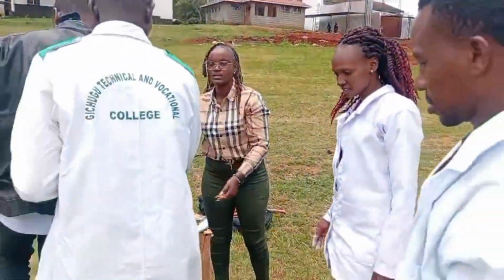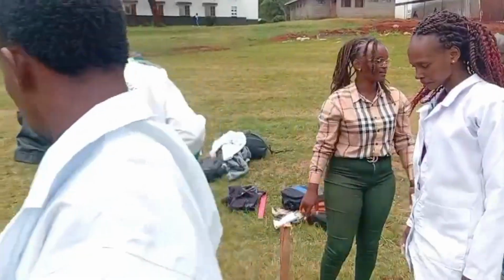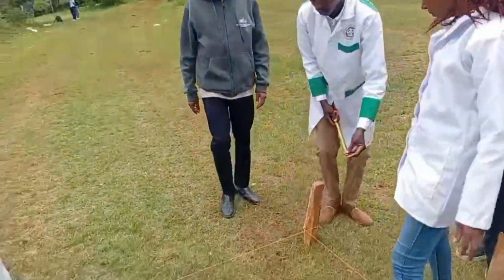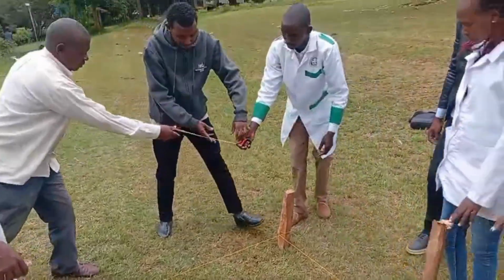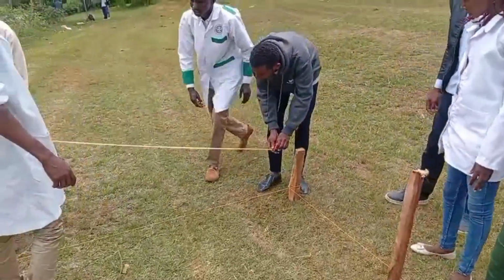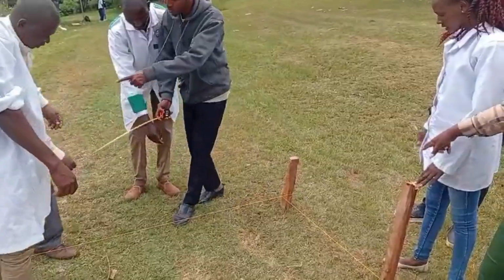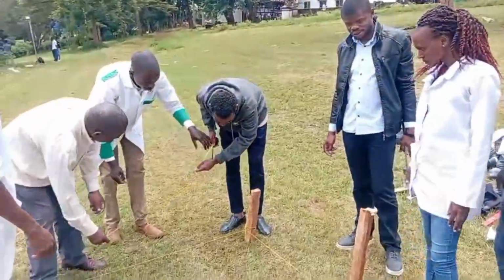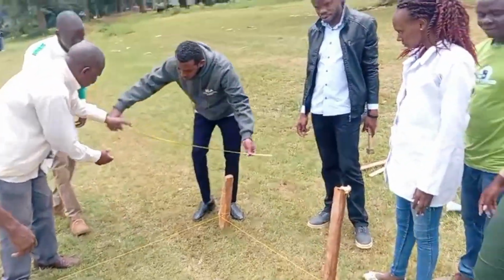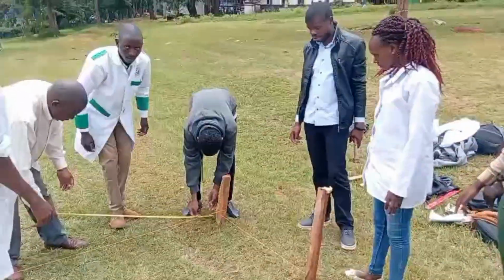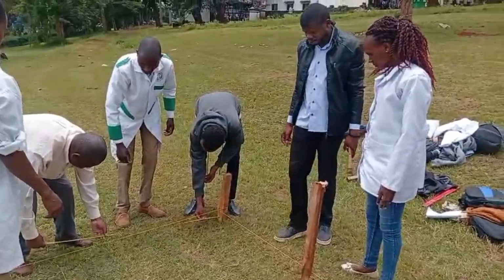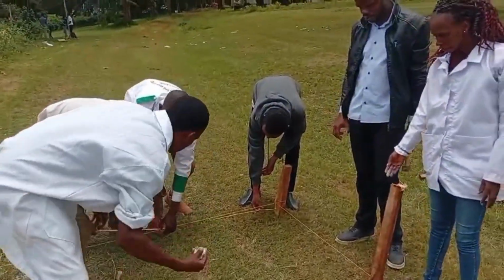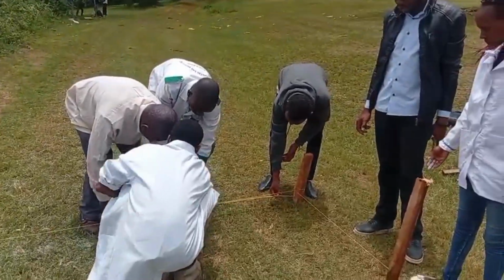The other end, you confirm at this point. So you need to measure 5 units. Then you can measure 3 units from this end, and 4. These are 3 units. Just mark it.